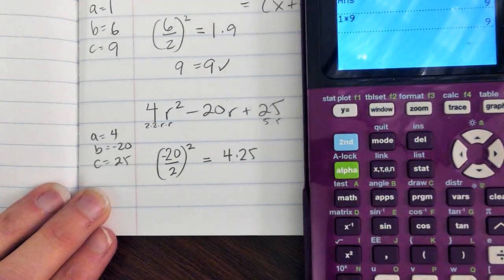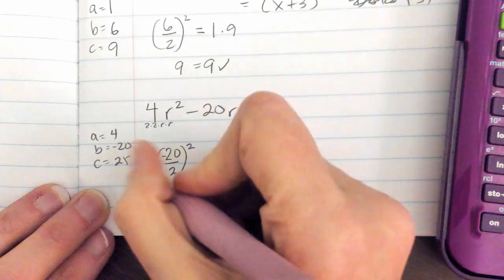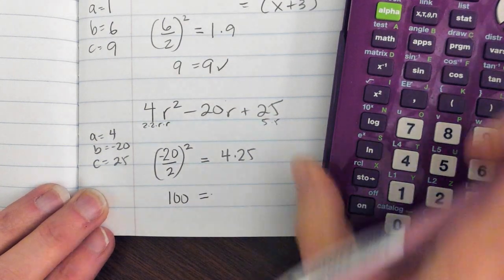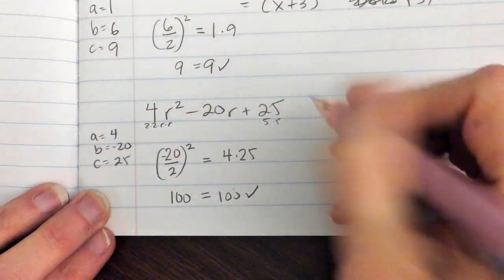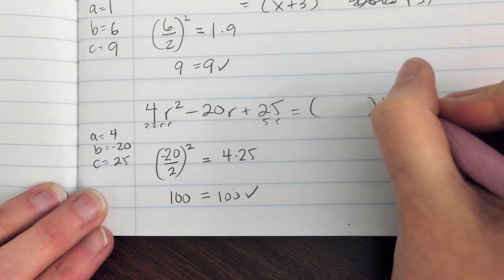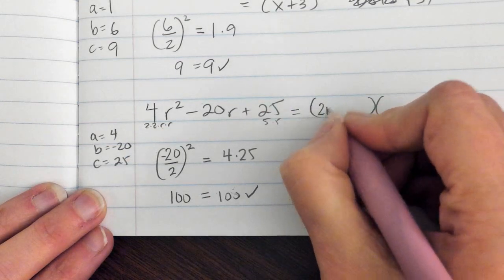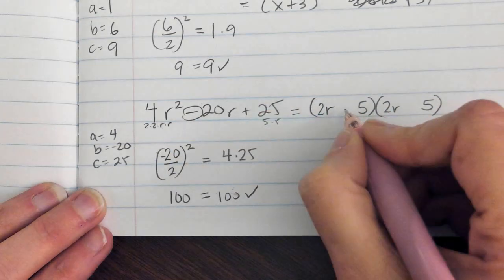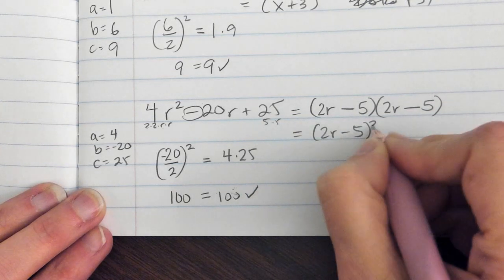Okay, so negative 20 divided by 2 is negative 10, squared is 100. Okay, 4 times 25 is 100. That is true. So I could just make one set of parentheses and put squared next to it, or I could put 2 sets of parentheses. I take the square root of the first one, which is 2r, the square root of the last one, which is 5. Since this is negative, they're both minus. So that's (2r minus 5) squared.